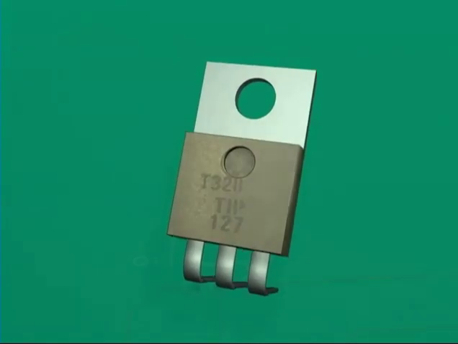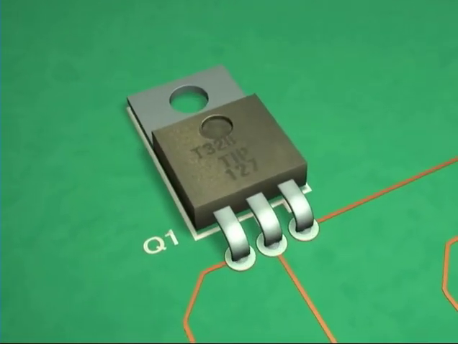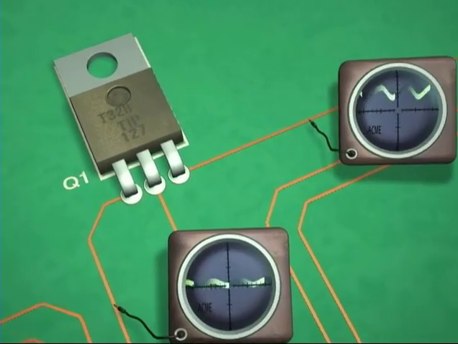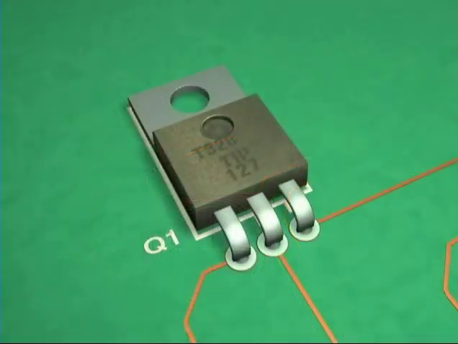The last component we'll be examining in this section is the transistor. Transistors are discrete components that amplify electrical signals. The reference designator for a transistor is usually the letter Q.